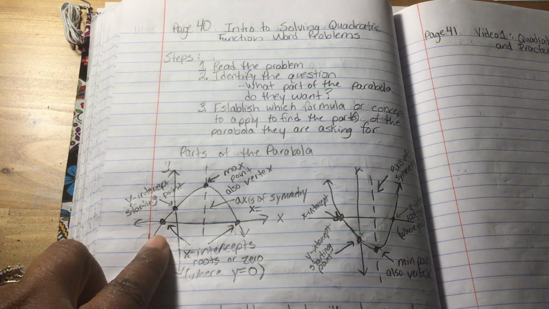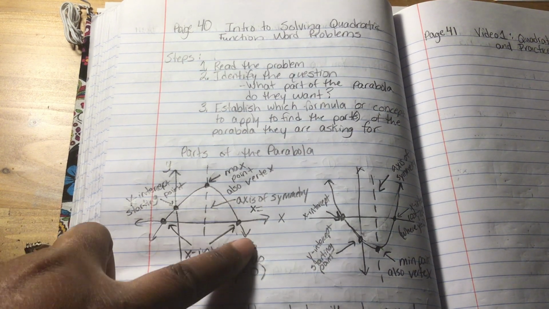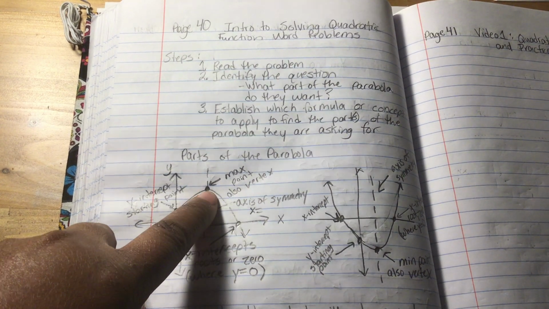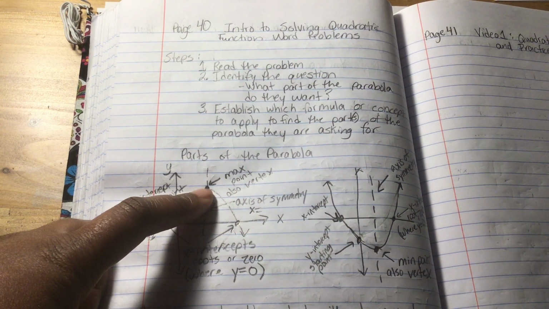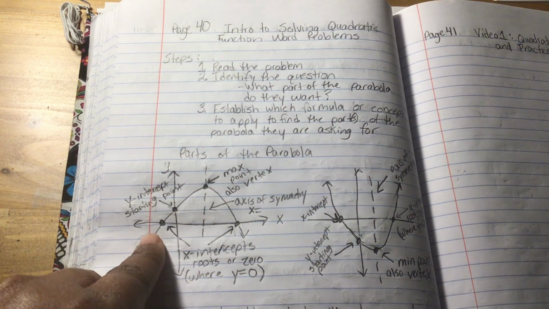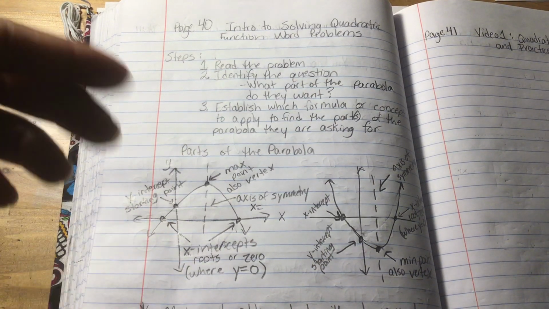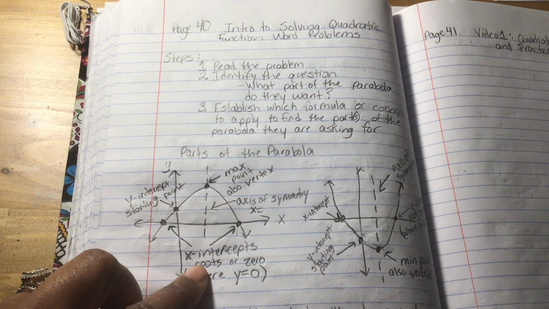It has a U-shaped pattern because of gravity, okay? And if it is a gravity problem, then you're going to be using that negative 16x squared, which you saw in the previous video from yesterday.